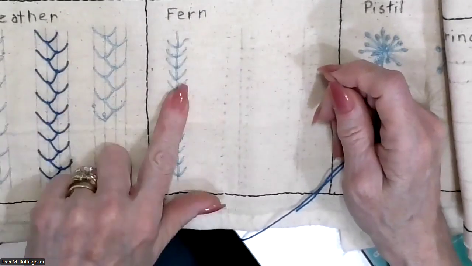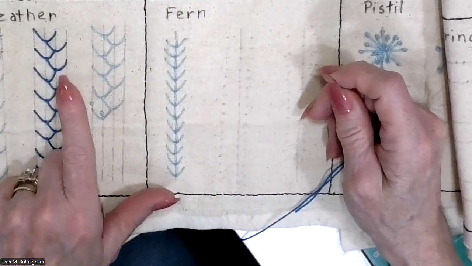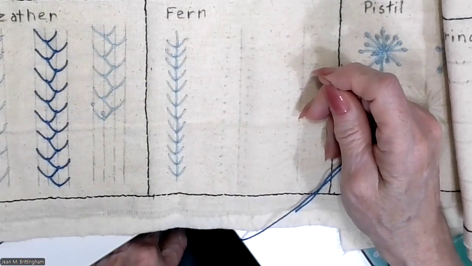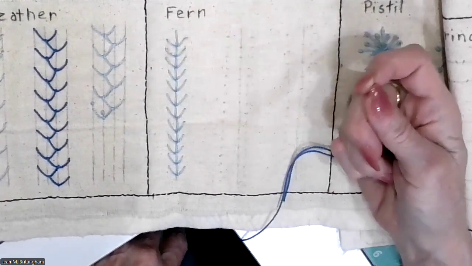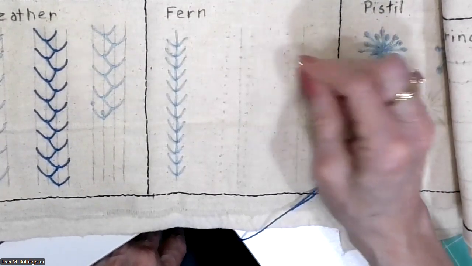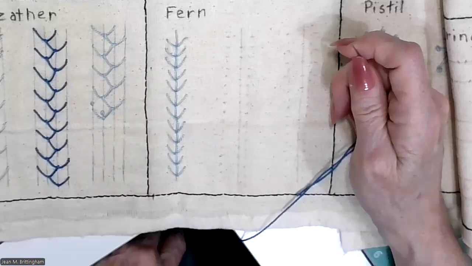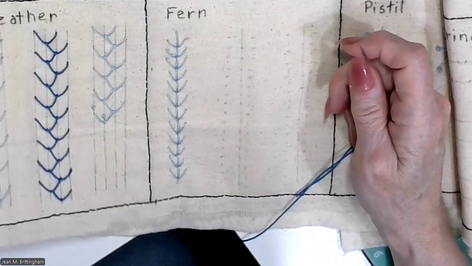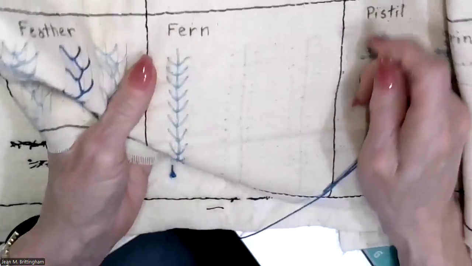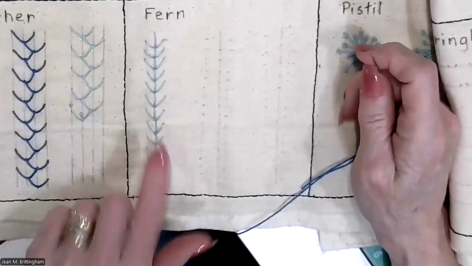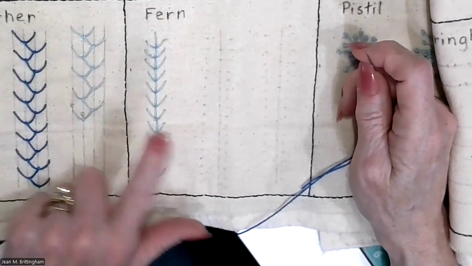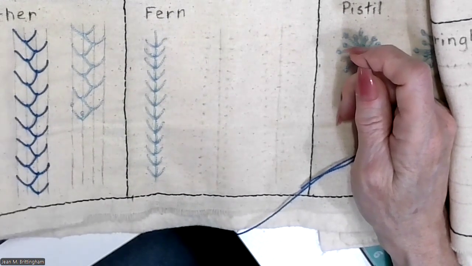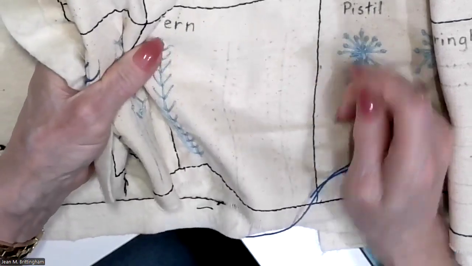It's very similar to the feather stitch, except it's not working over, it's just working down one line. You could have reference lines there, but I just used little dots on the side of mine instead of drawing the lines. It actually takes a little bit more thinking, even though it looks simpler than the feather stitch. It takes a little bit more thinking and concentrating, I find anyway, than what the feather stitch does.